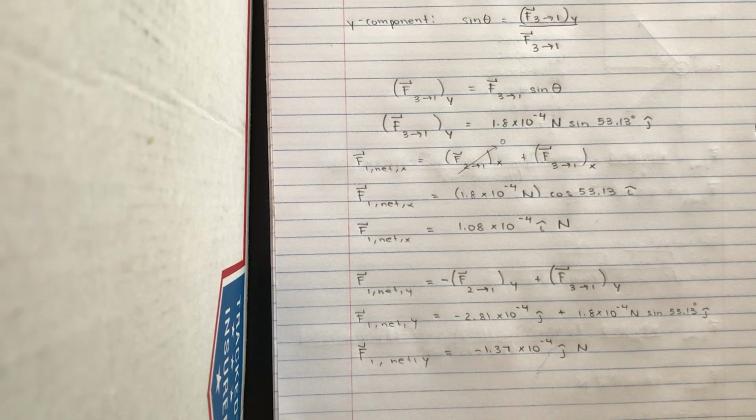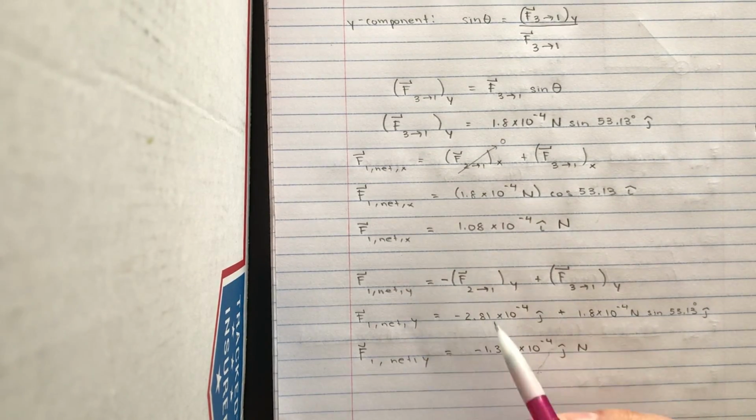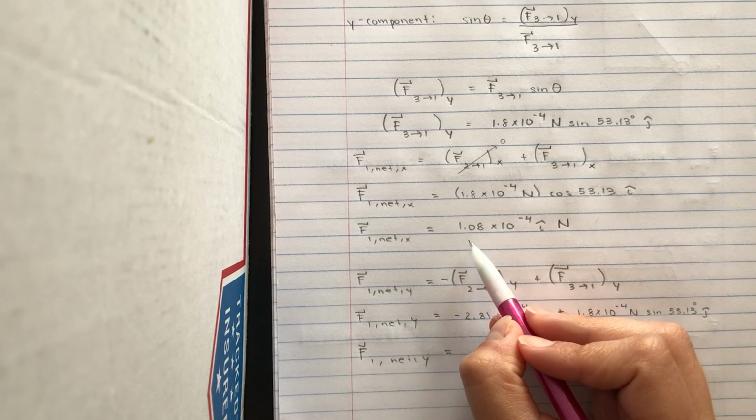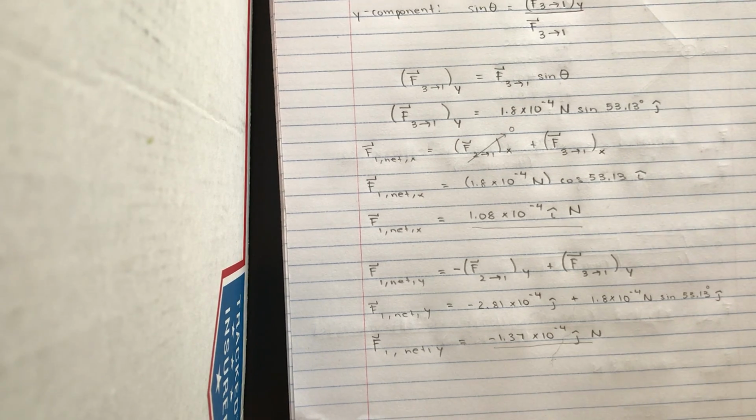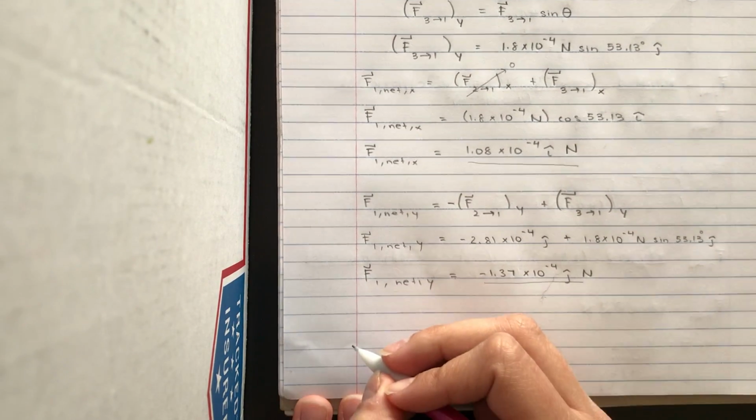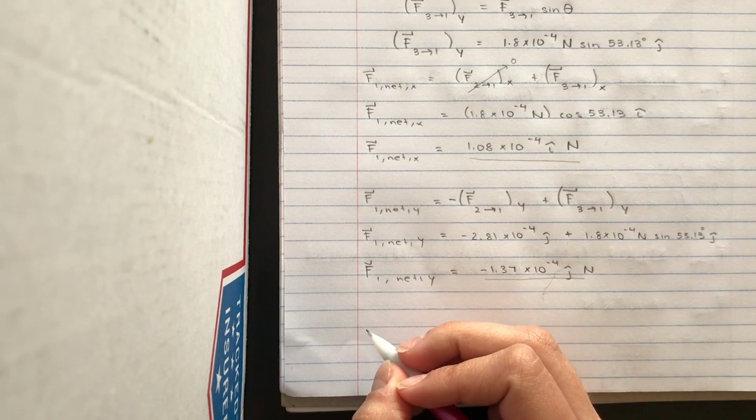Once you have both of those, you have your y component here and your x component here. Because they are x and y components, and we're looking for the net force on 1, we have to use the Pythagorean theorem once again. We do that by plugging in all of our values.